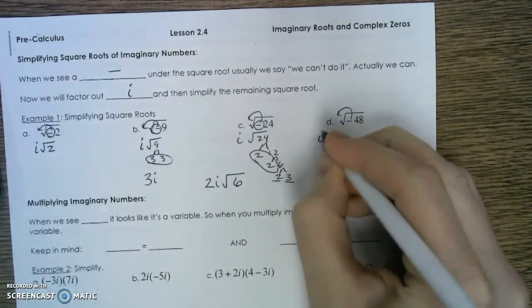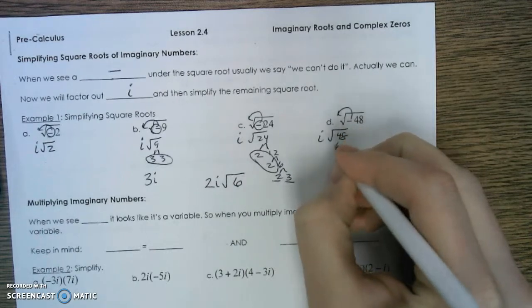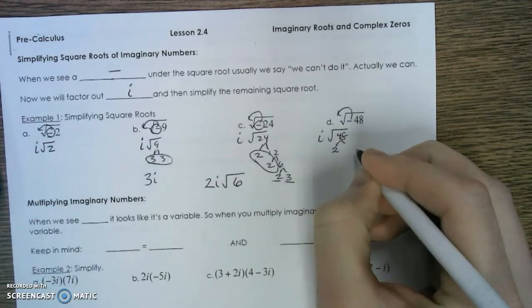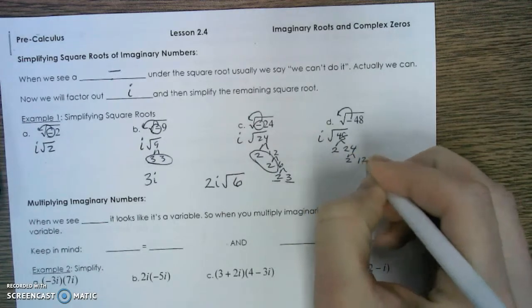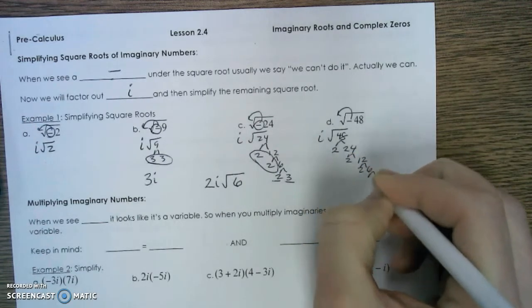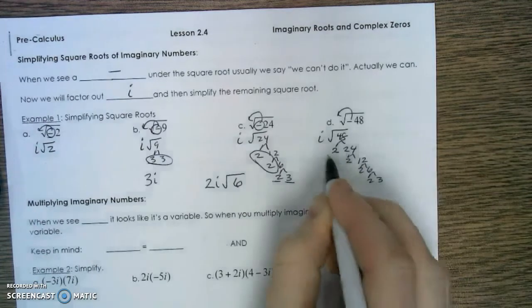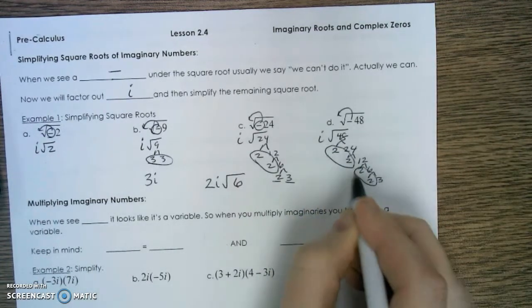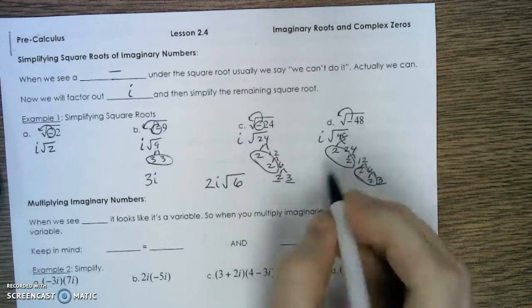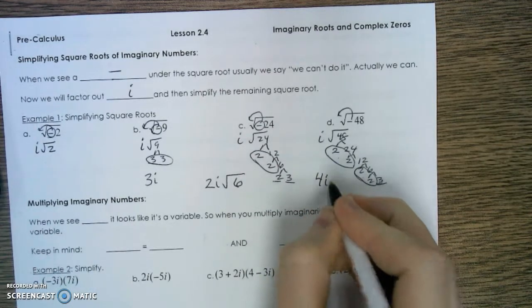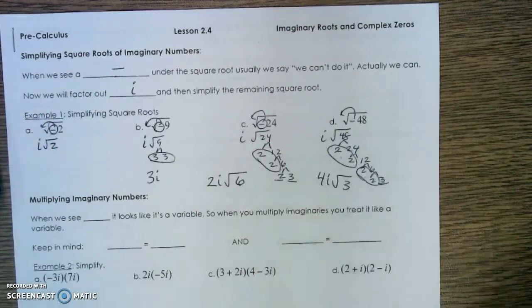Here the negative comes out, and we're going to break down 48. If I take out 2, that will give me 24. Take out 2, and that's going to give me 12. 2 times 6, 2 times 3. And I've got a pair of 2's and a pair of 2's and a leftover 3. So each 2 comes out, which makes 4i, and then you're left with a 3. So 4i radical 3 for radical negative 48.